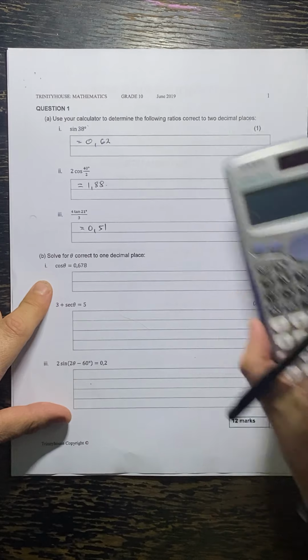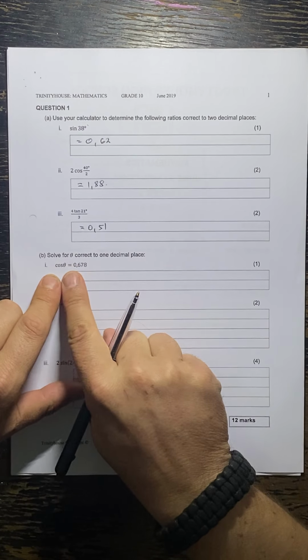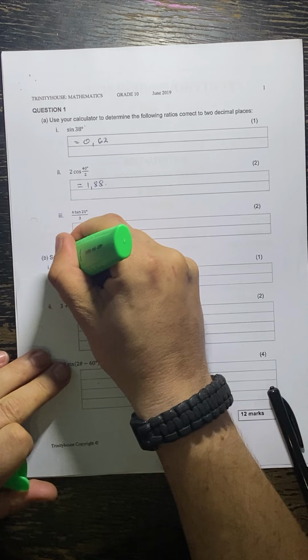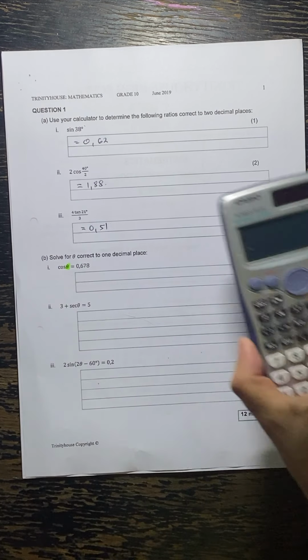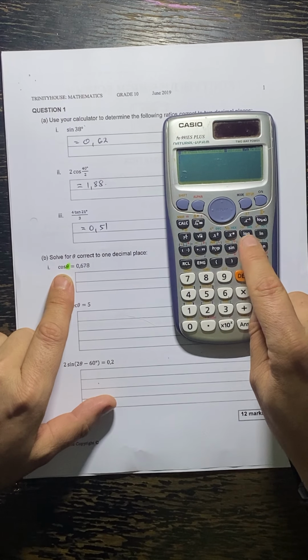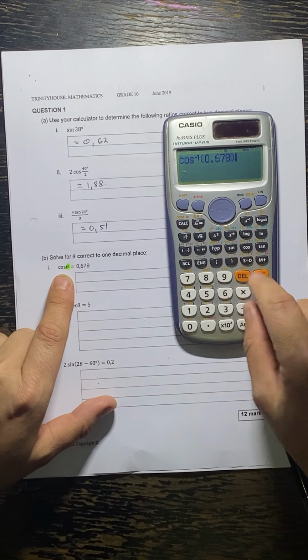All right, then the next question, solve for theta correct to 1 decimal place. So remember, if we're looking to find these angles, that is when we need to do our shift, whatever the trig function is. So in this case here, we would go shift cos 0,678.